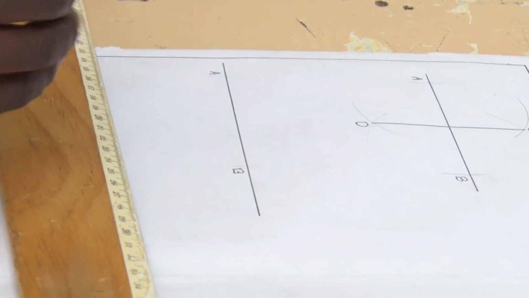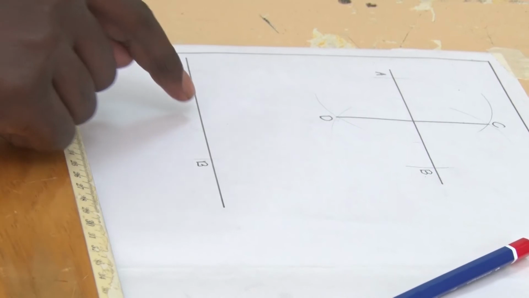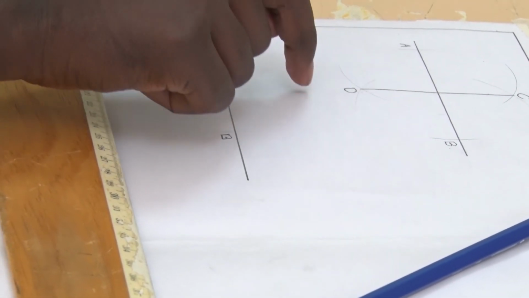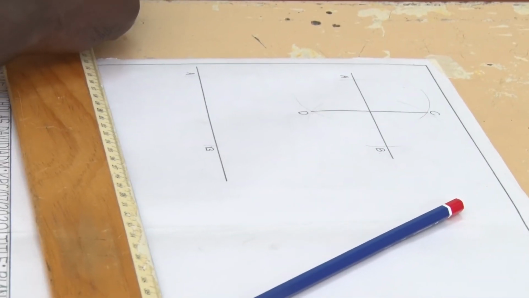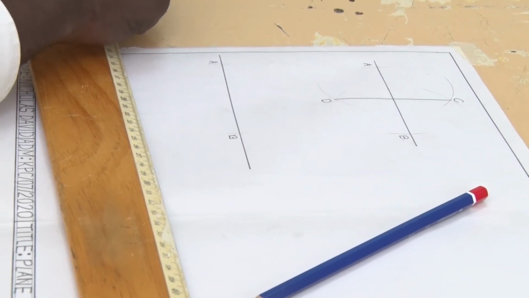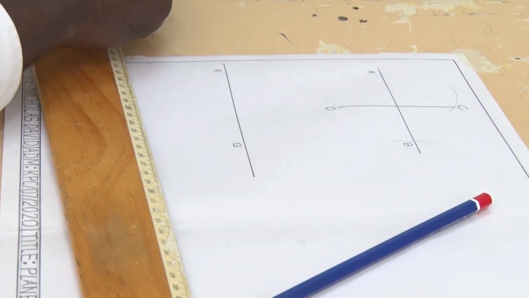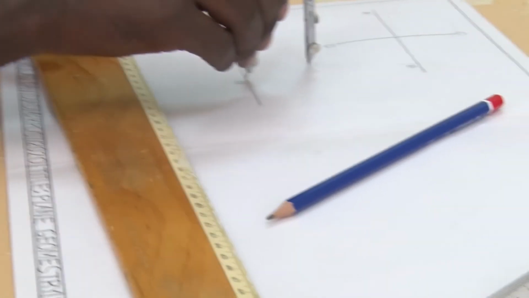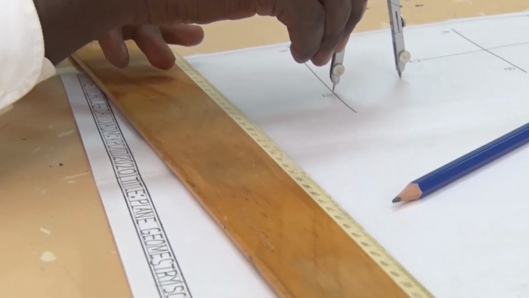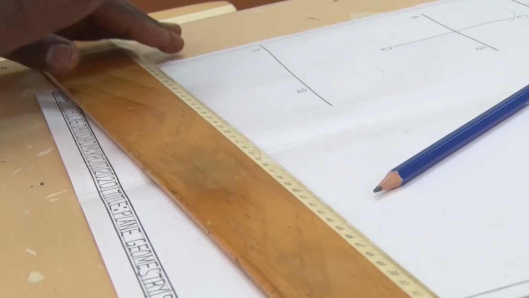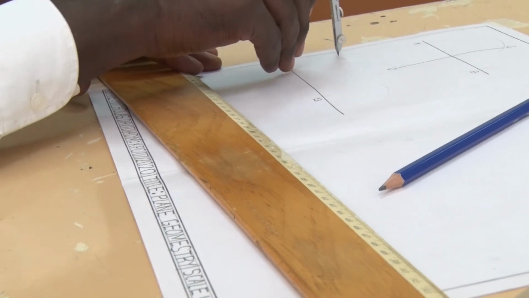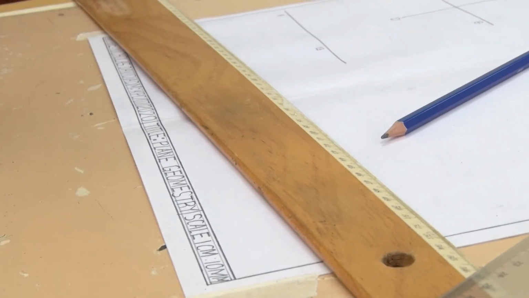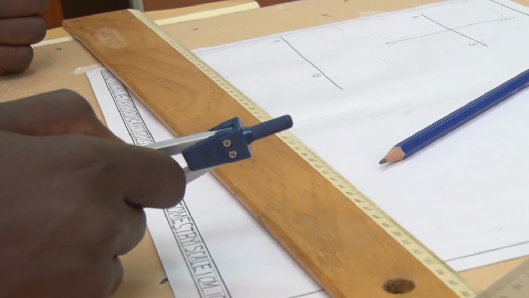Now that I need to draw another line which is parallel to AB, this is what I need to do. You can also be given a distance. Let's assume the distance from this particular line up to this other line is something like 40 millimeters. So I will place my compass at B and make an arc. I also place my compass again at A and make another arc. Now what is remaining?